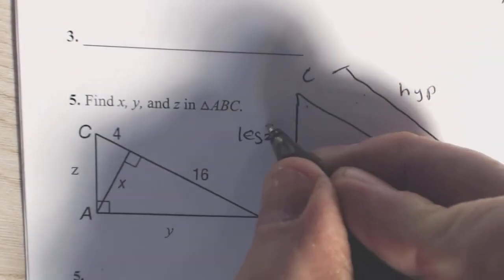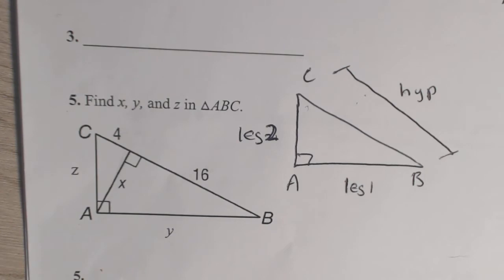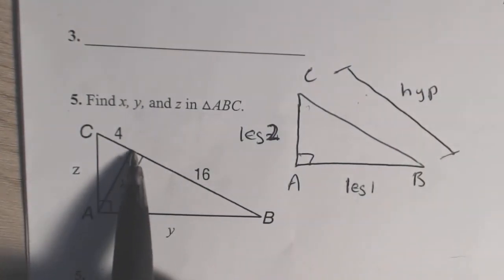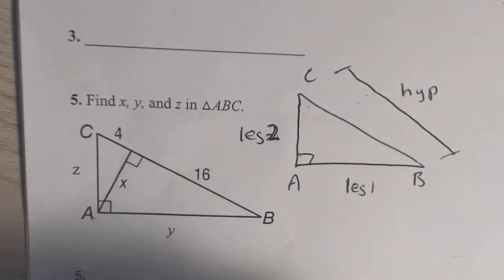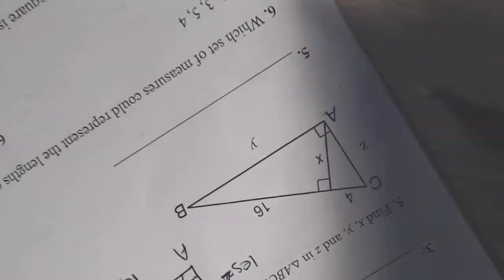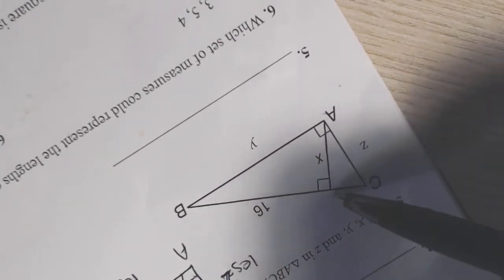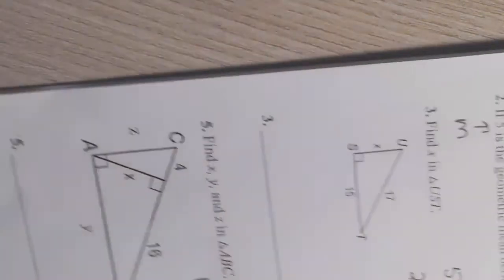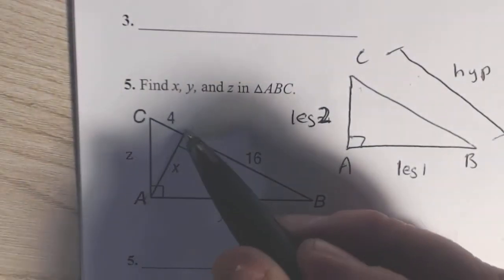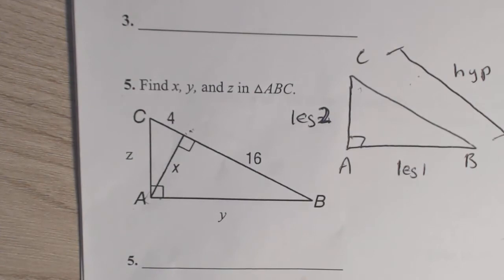Now, when we put in this guy down the middle, this X is called the altitude, because you can see if you turn it this way, that X would measure how tall the triangle is. So it's an altitude. And altitude always forms a right angle with the opposite side. That's how you know it's an altitude.